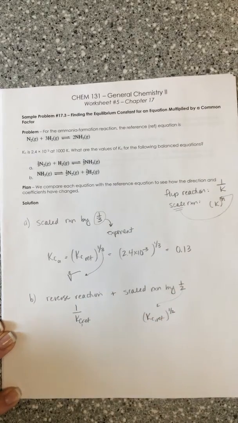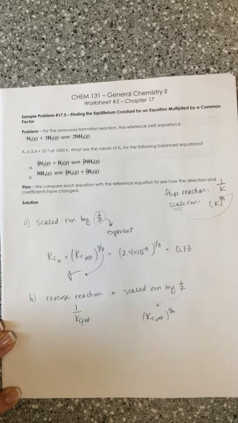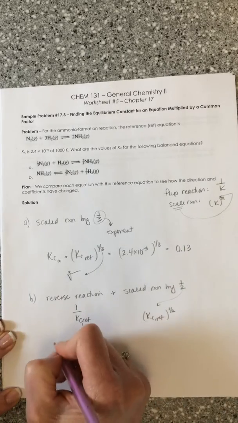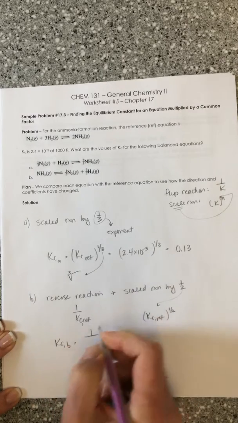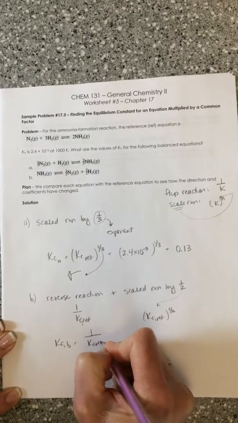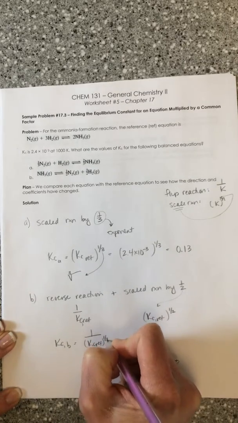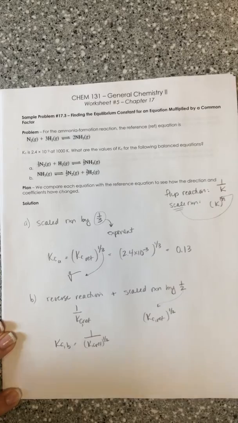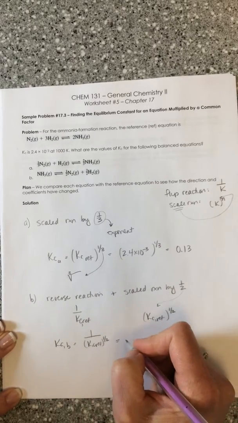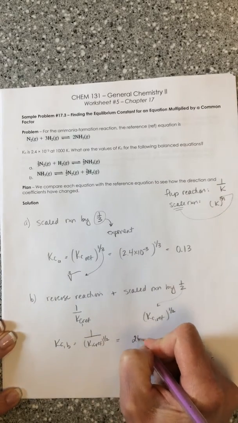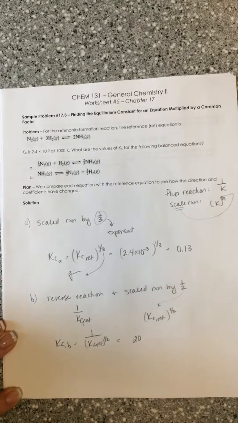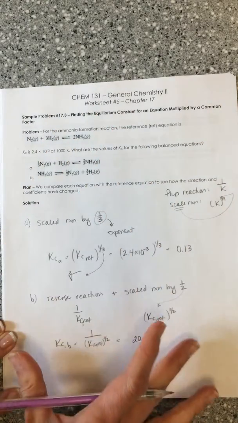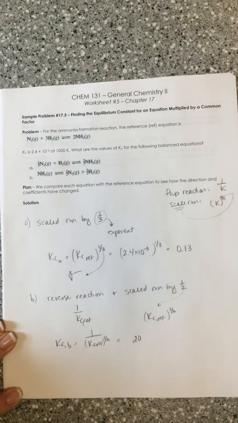But we have to make sure we actually do this for the entirety. So Kc for the new B reaction is 1 over Kc for the reference, and we have to take the square root of that. Do this mathematically in your calculator, and you'll end up with 20. Again, an important skill to practice as you work through these sample problems is not just making sure that you understand how to actually do the problem, but make sure that you can get the correct answer in your calculator.